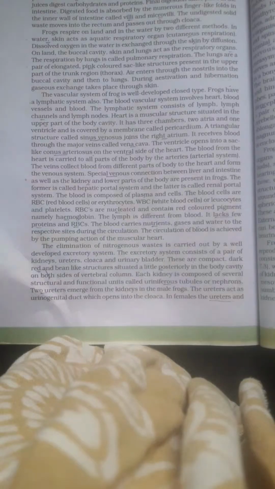Just like the human heart, the frog's heart is also muscular, situated in the upper part of the body cavity. Just like humans, it has chambers, two atria and one ventricle, covered by a membrane called the pericardium, same as in humans, right?